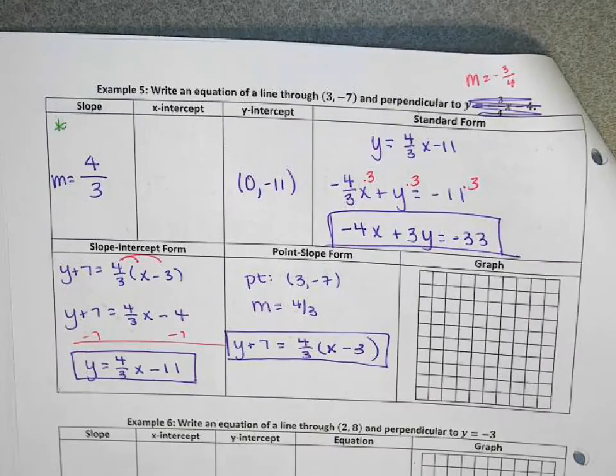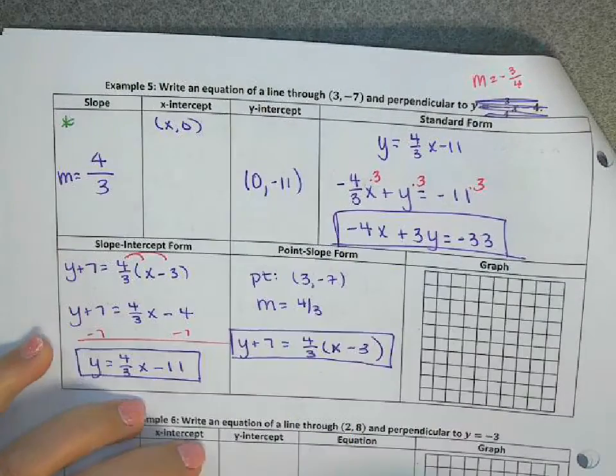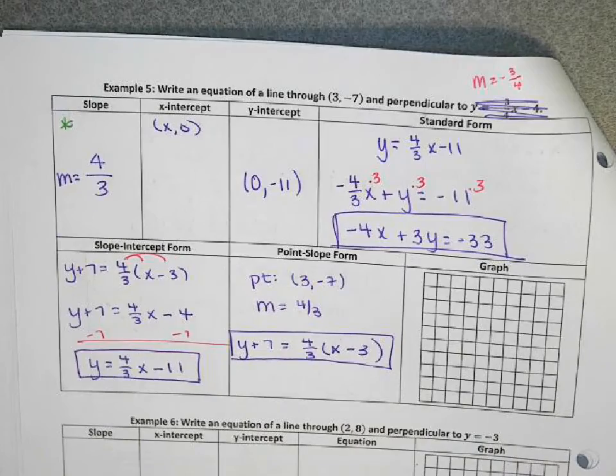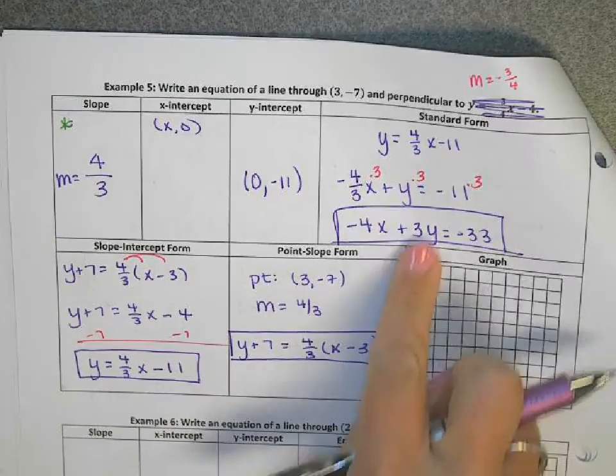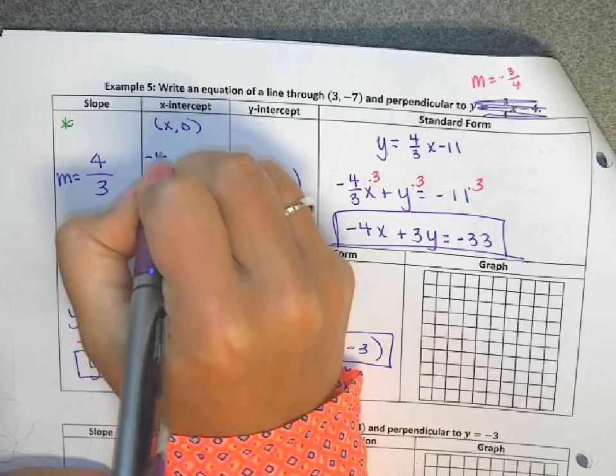Find the x-intercept by plugging in 0 for y. Doesn't matter which equation you use. I prefer to use standard form, but it's okay if you choose something else. Makes that part 0, so negative 4x equals negative 33.